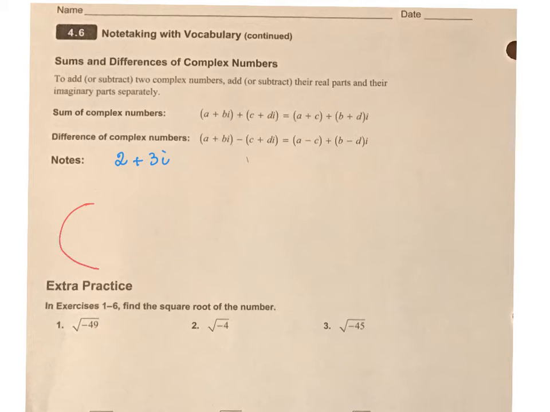2 belongs to the set of all real numbers. So we can say real numbers, all real numbers that we've learned so far since elementary school time. 2 or 1/2 is also a real number. Pi is a real number. Square root of 2 is also a real number. -1, 0, and so on. These are real numbers. Now 3i belongs to the set of imaginary numbers.